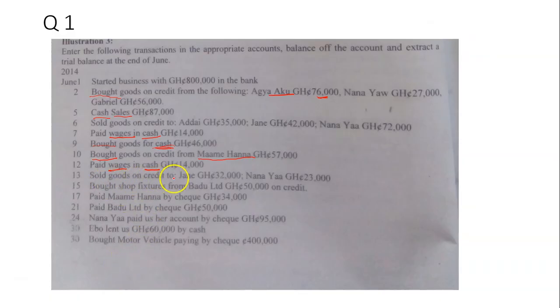Sold goods on credit to the first person, Jane. Now, when you are selling on credit to someone, we should have sales account and Jane's account. We already have sales account and Jane's account, so we are just going to record in it.